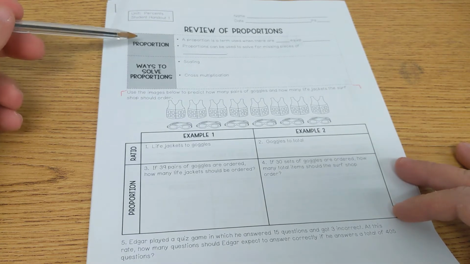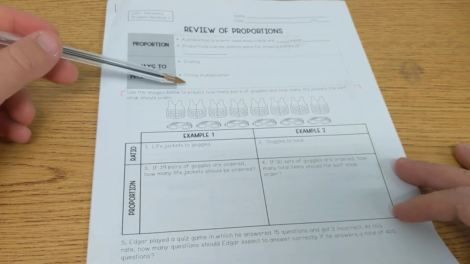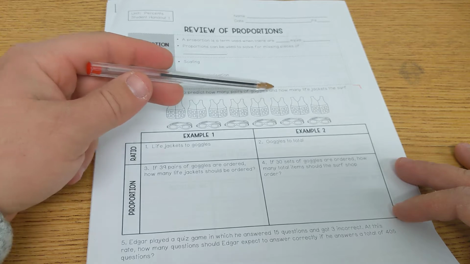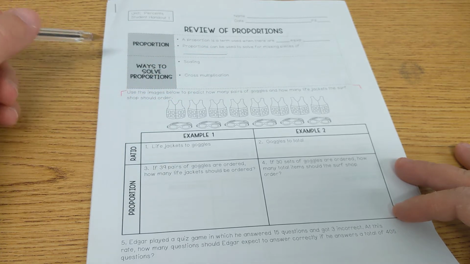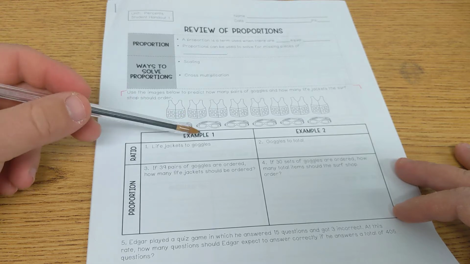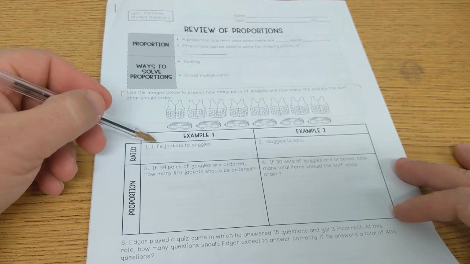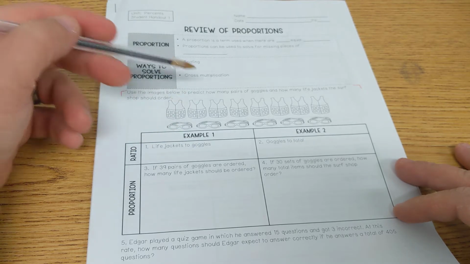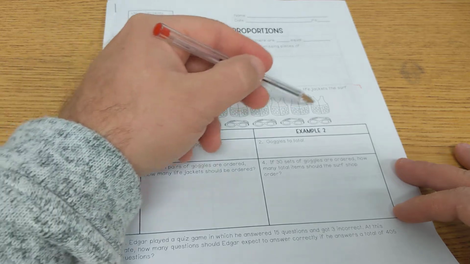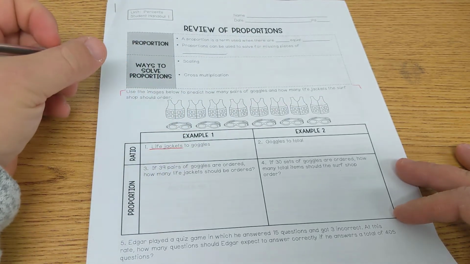Now, it says use the images below to predict how many pairs of goggles and how many life jackets the surf shop should order. All right. So example 1, it's talking about the ratio. Life jackets to goggles. So we got to count the life jackets. There's 1, 2, 3, 4, 5, 6, 7, 8. All right. So life jackets is first.